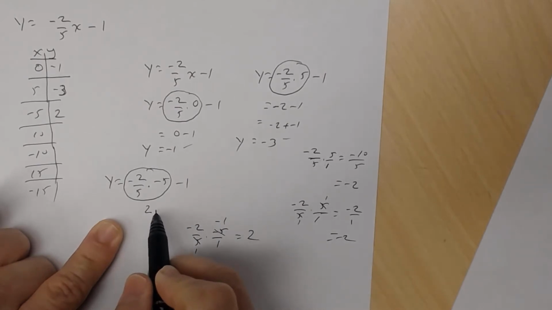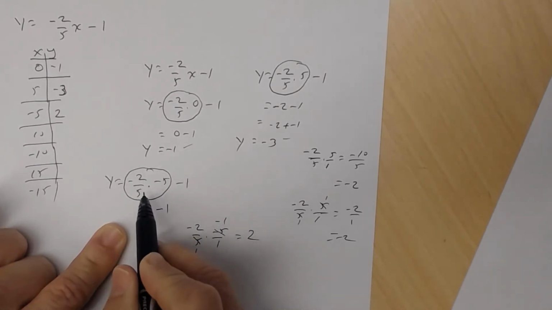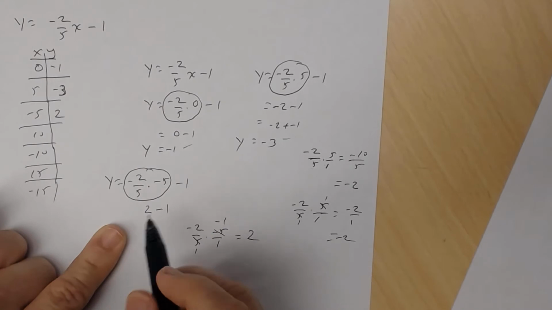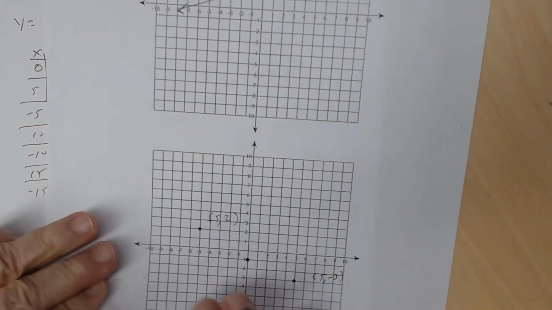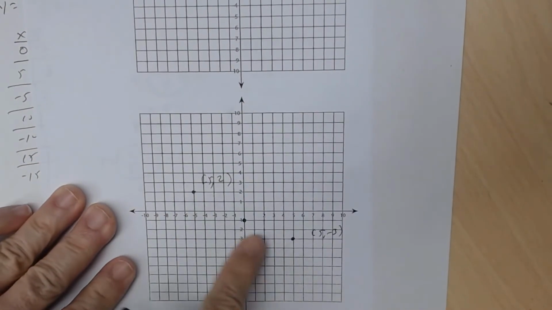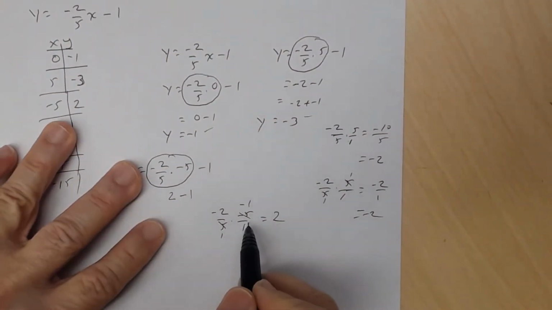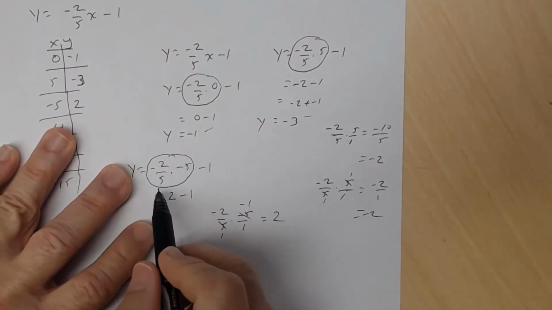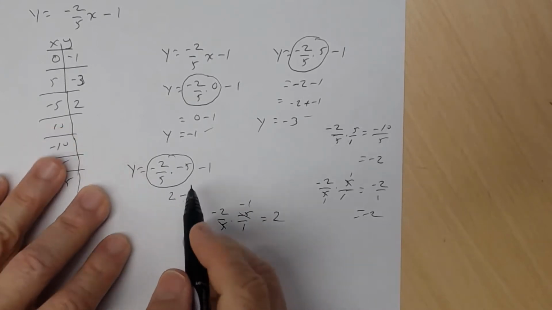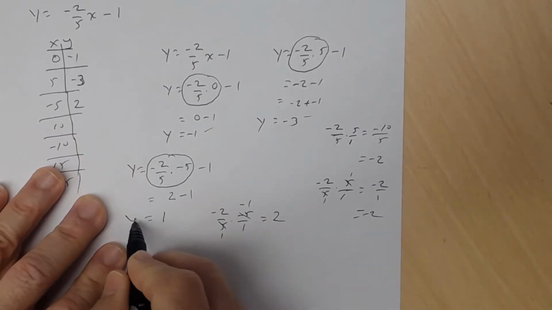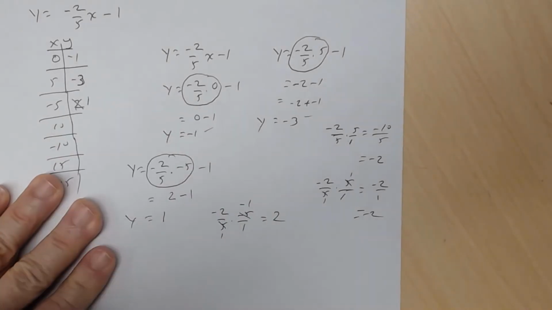So this is 2. 2 subtract 1. See, that's 2 right here. So I made a mistake here. So you see why you really need 3 points? All right. So if x is -5, this product is 2. But remember, you're subtracting 1. So 2 subtract 1 is 1. So y is 1. So that should be 1 right here.